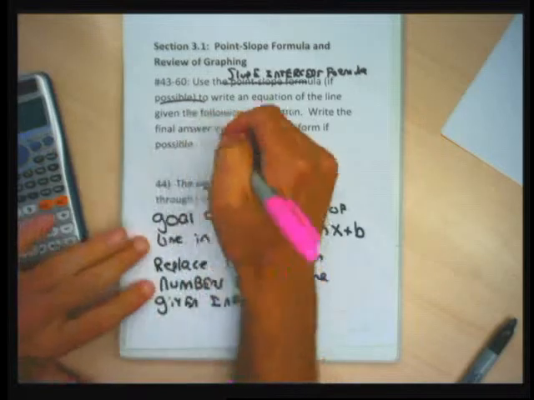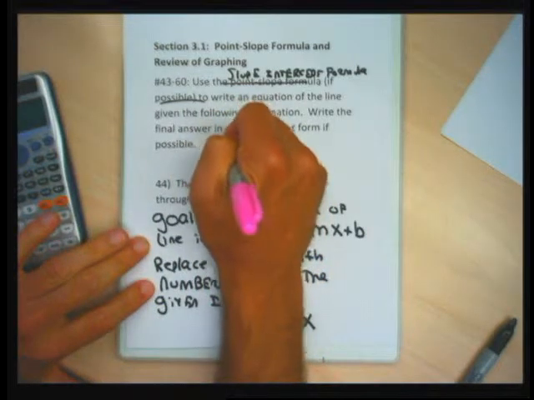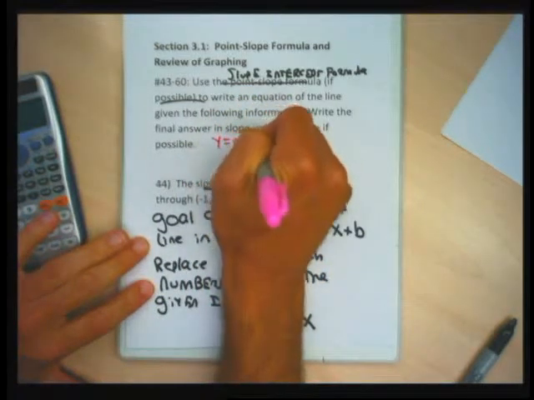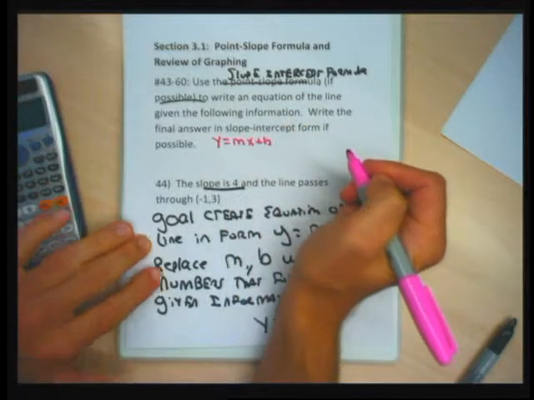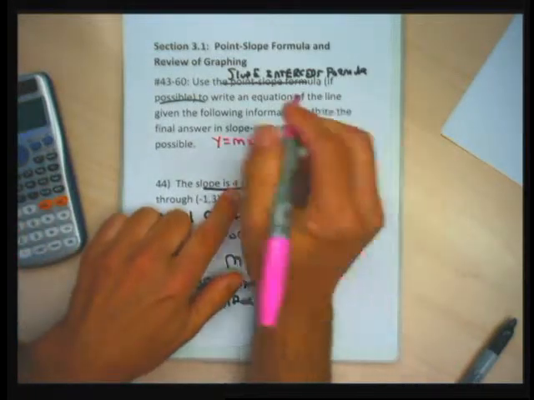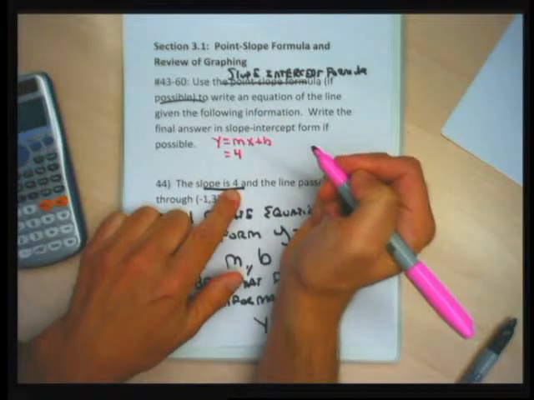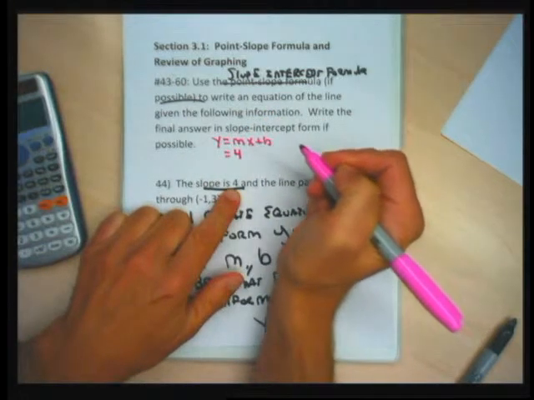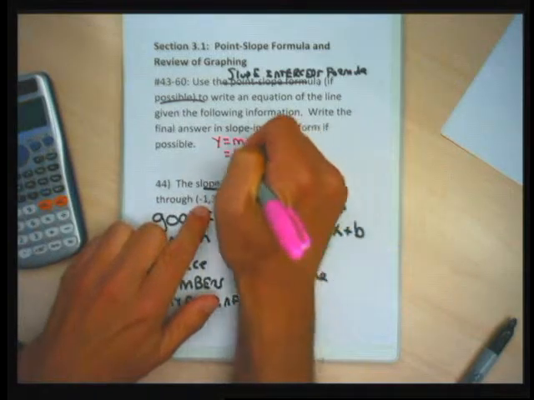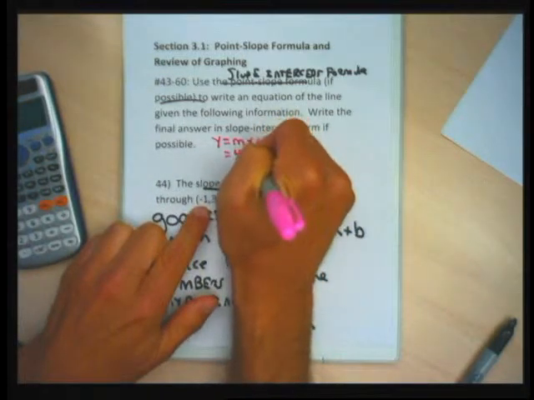And how do I find a b? Given the information that I have, I'm going to use the y equals mx plus b formula. And in for the m, I'm going to plug the m that's given, which is 4. In for the x into that formula, I'm going to plug the x that's given, which is -1.